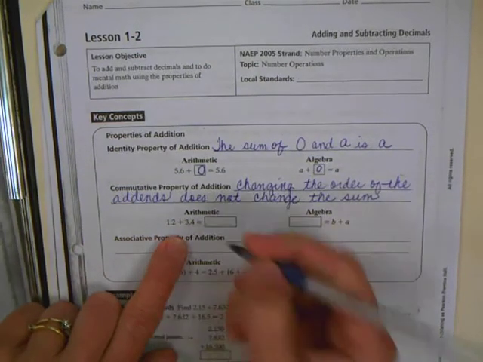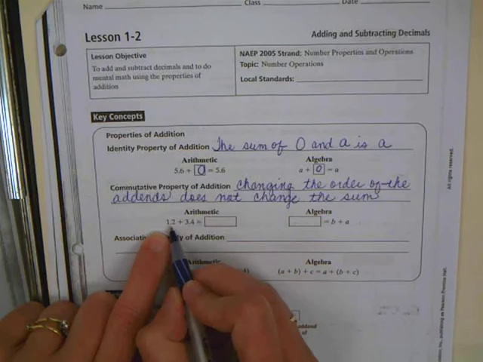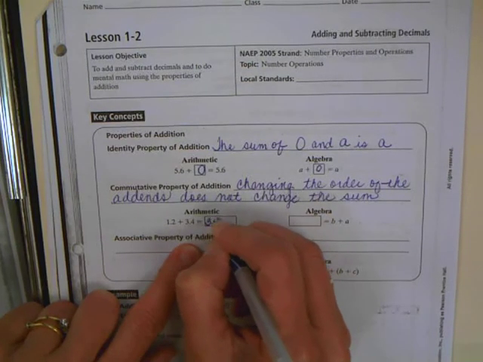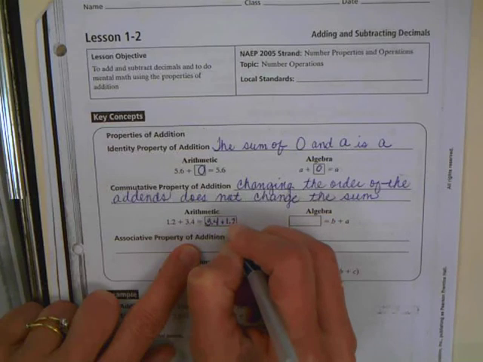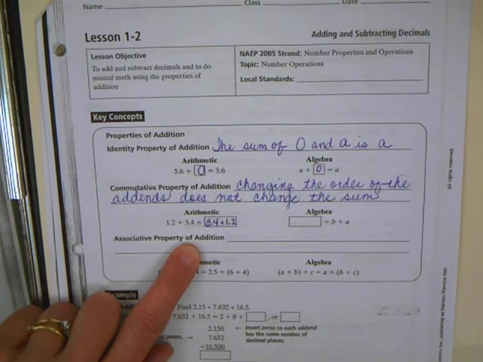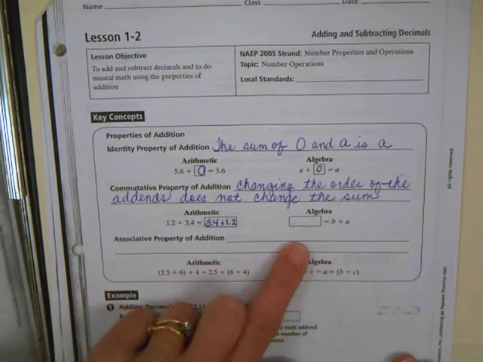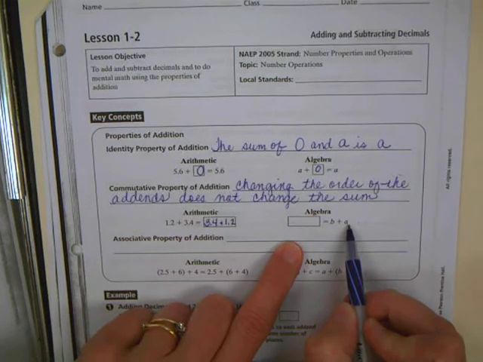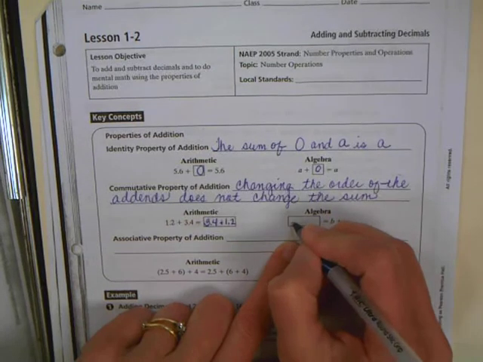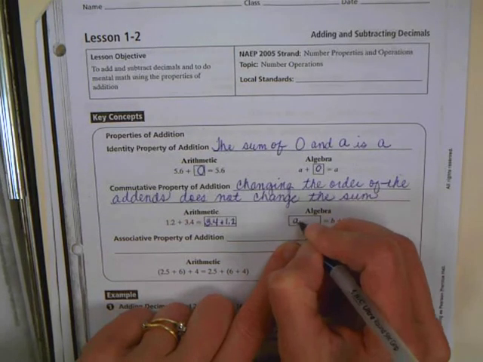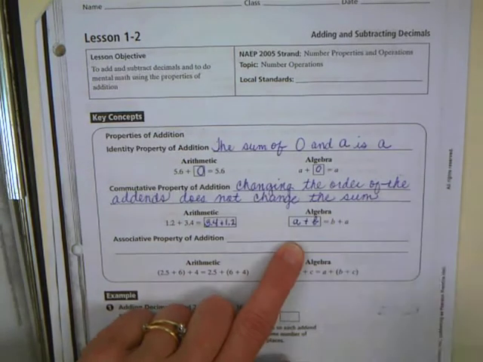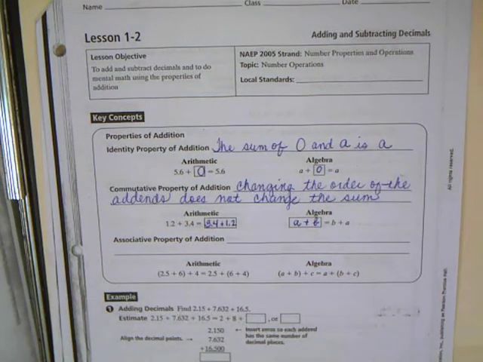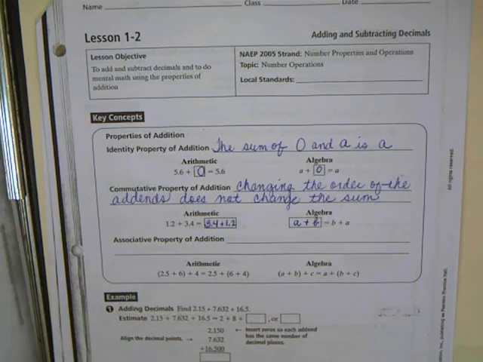Okay, if I want to look at this with numbers, instead of saying 1.2 plus 3.4, I could just say 3.4 plus 1.2. It is okay to change the order there. I would still get the same answer. Similarly, I have B plus A here on the right-hand side of this equation. That could also be written as A plus B. Doesn't matter, you'll still get the same answer. And that's what the commutative property tells us.